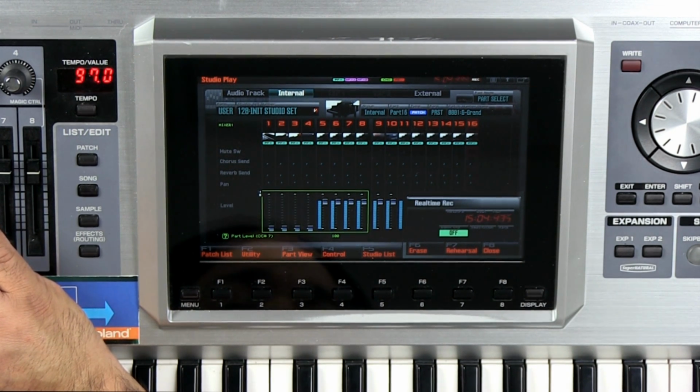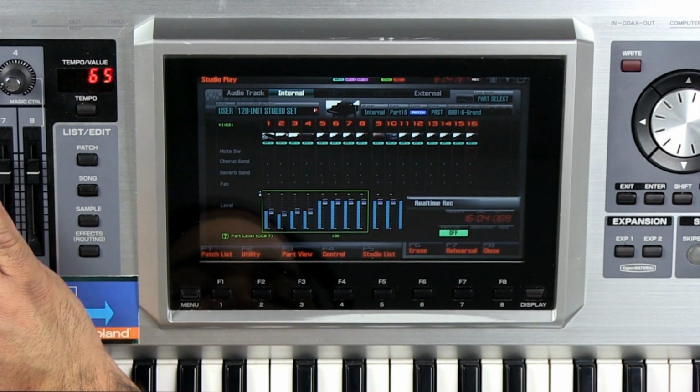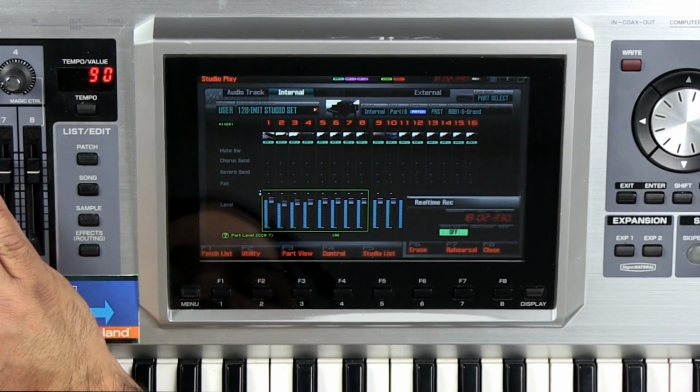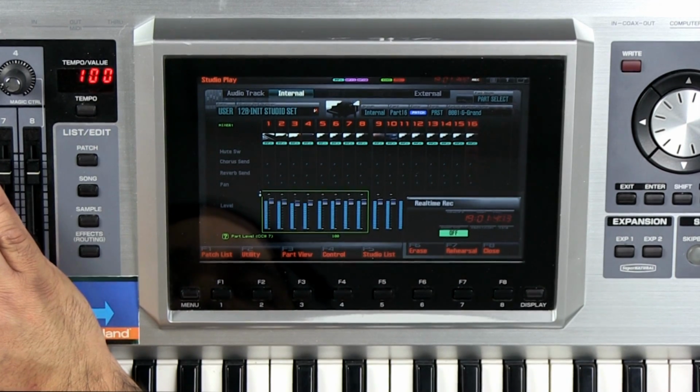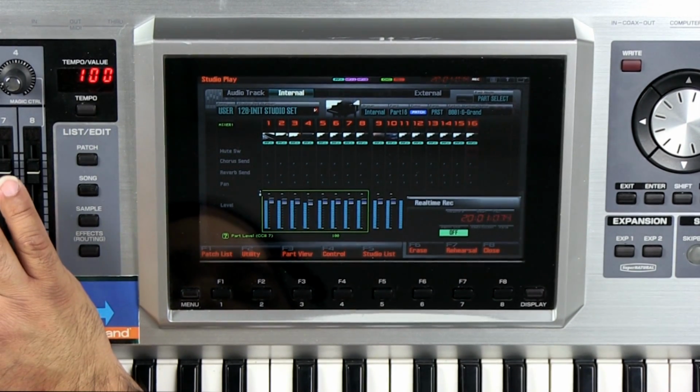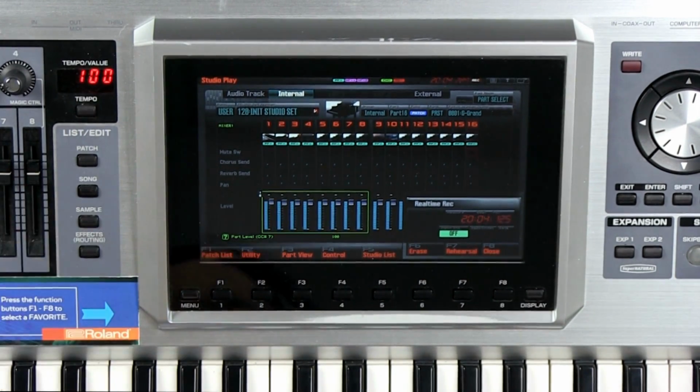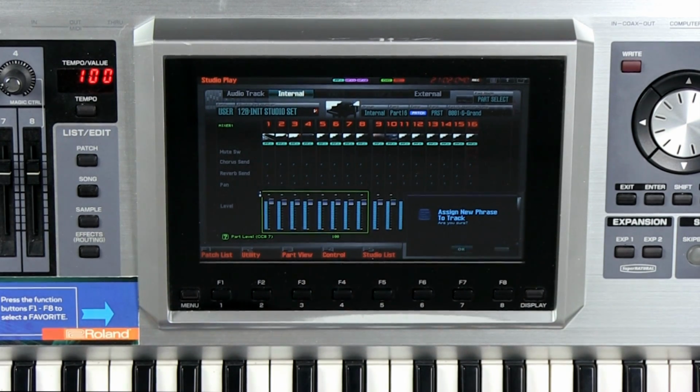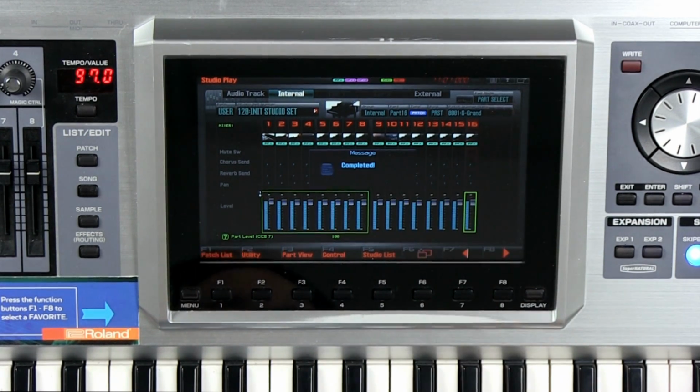Notice I'm letting it play a little bit longer, and now I'll return them back to where they were. So that way when the song is completely over, it'll go back to where it was. Good. Now let's say OK.